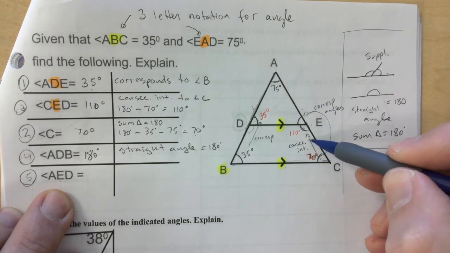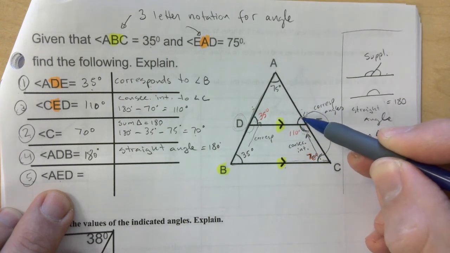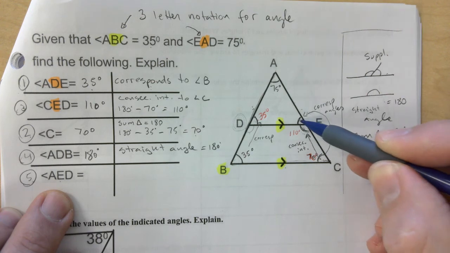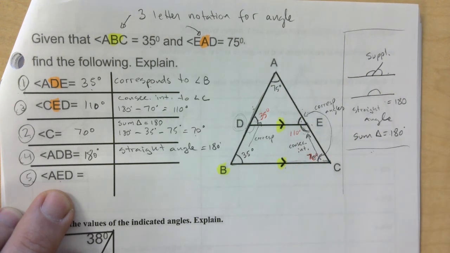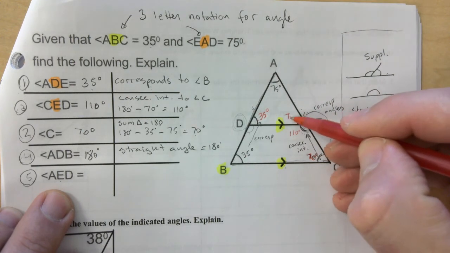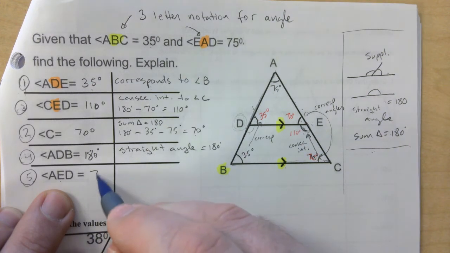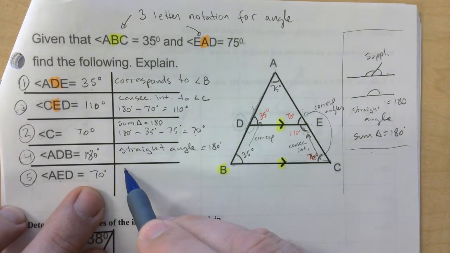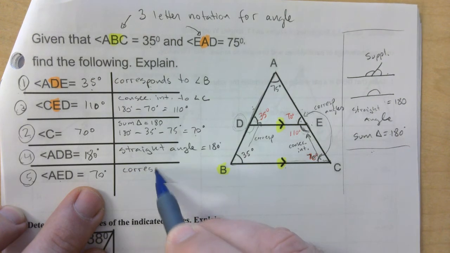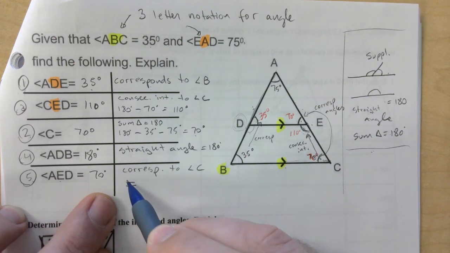It's consecutive if you just go to the inside here, but it corresponds to the one up here. These are corresponding, and we know that they're congruent. So if this is 70, we know that the top here is also going to be 70. This is not drawn to scale at all, as you can tell. So 70 corresponds to angle C, and they are congruent.